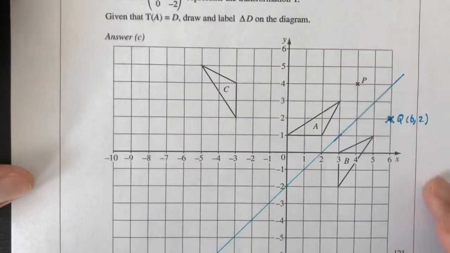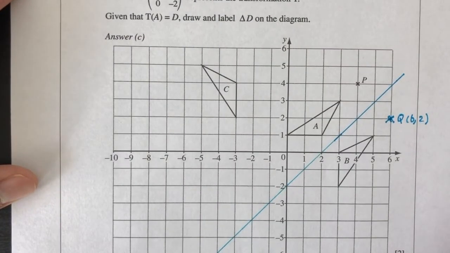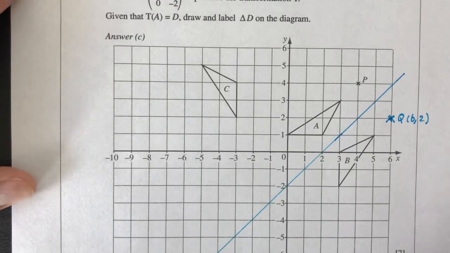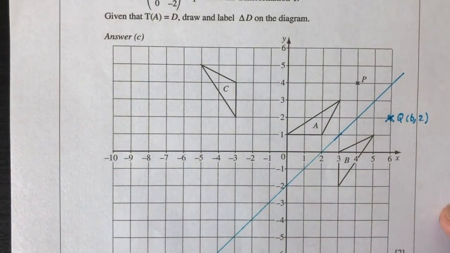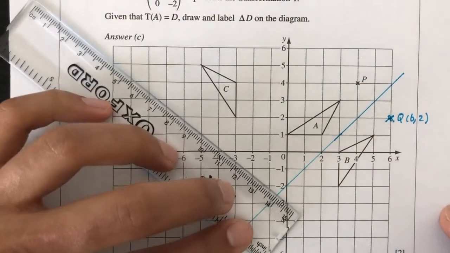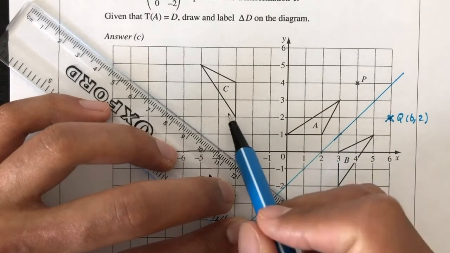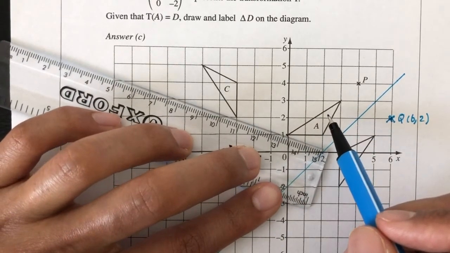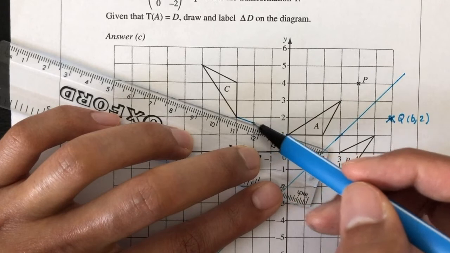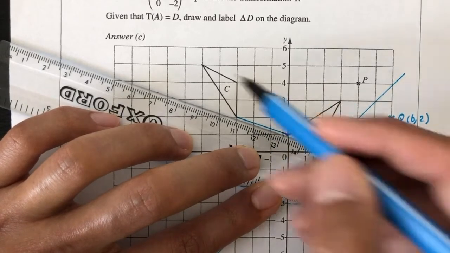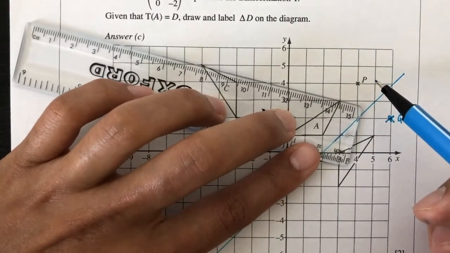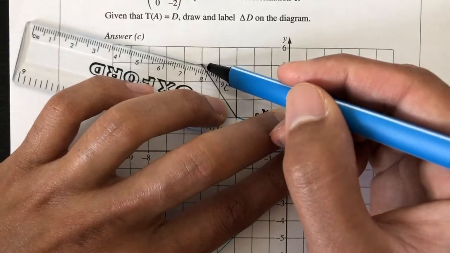So there are a few ways of doing that. The one way that I use, that I know always works, is that I have to join these two corresponding points. So this point became this. So these are the corresponding points. And this one became this, right? So these two join together.